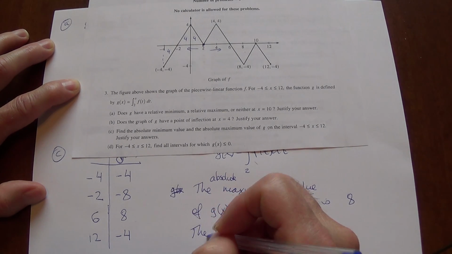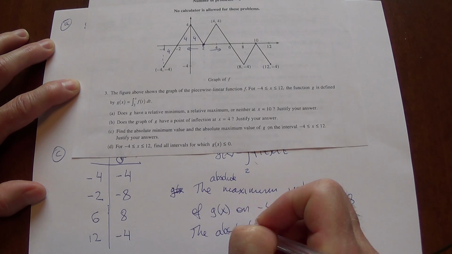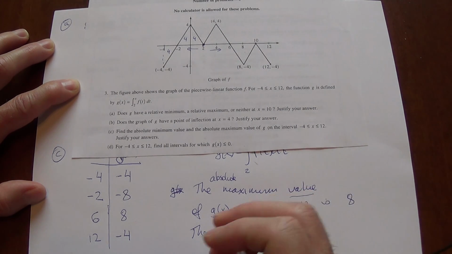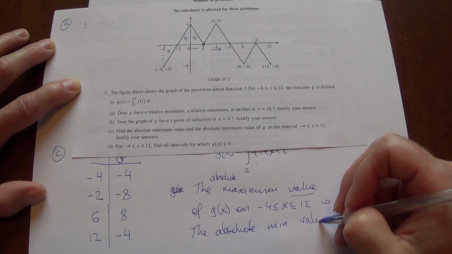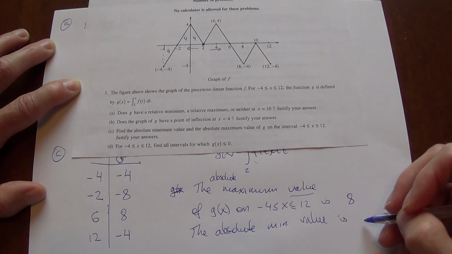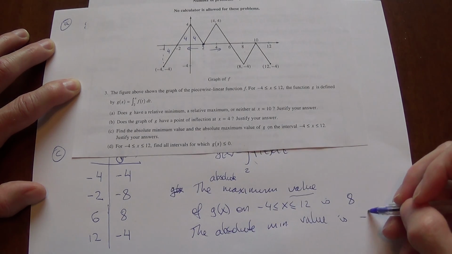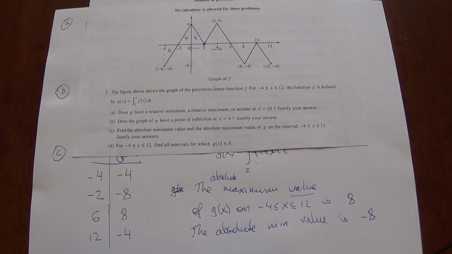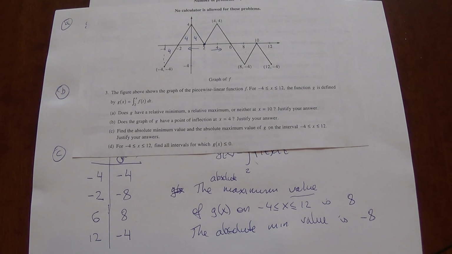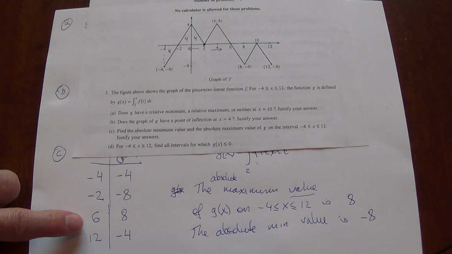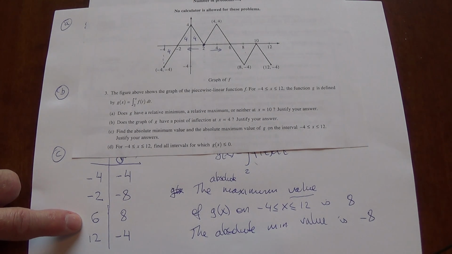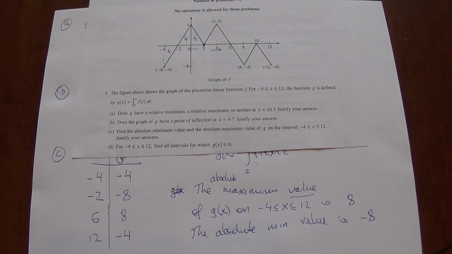And the absolute minimum is going to be -8. Okay. Be very careful. These questions, when it's asking for value, that means you're looking for the value of the function, not the x, not where it happens, because our absolute maximum occurs at 6, but the value is 8.